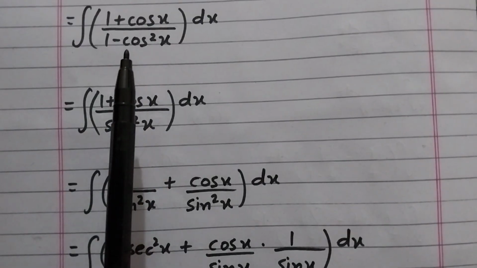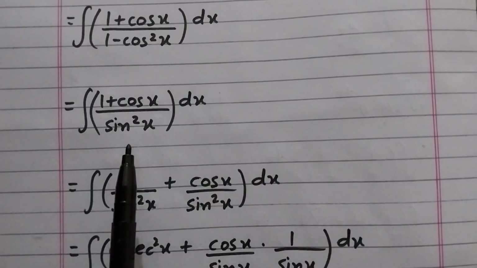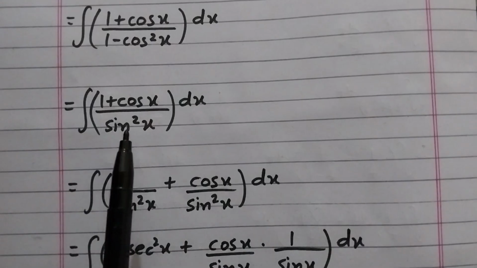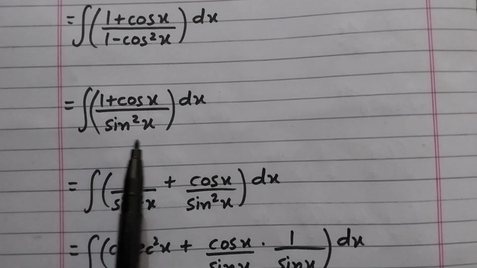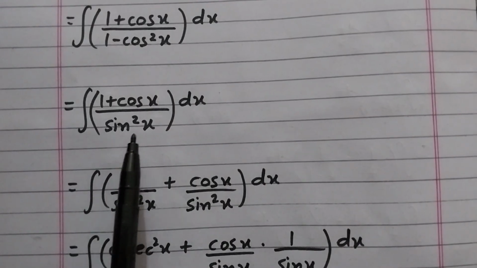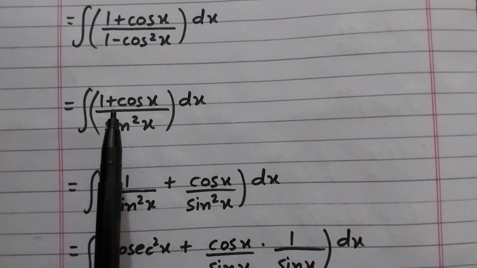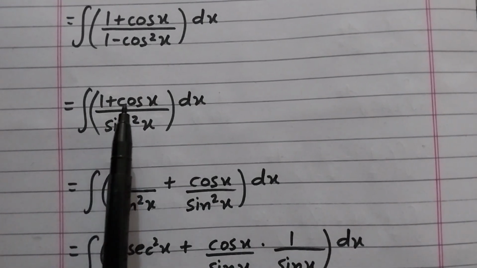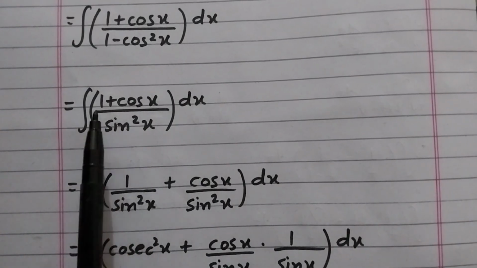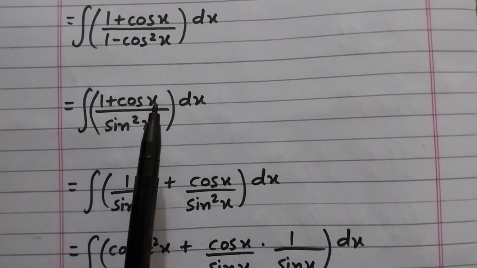So from that identity, 1 minus cos squared x is sine squared x, and this becomes 1 plus cos x over sine squared x. Now the denominator doesn't have two terms, it simply has one term, sine squared x, and this is much easier, because we can use the plus sign and this one term in the denominator to our advantage, and say this is equal to 1 over sine squared x plus cos x over sine squared x.